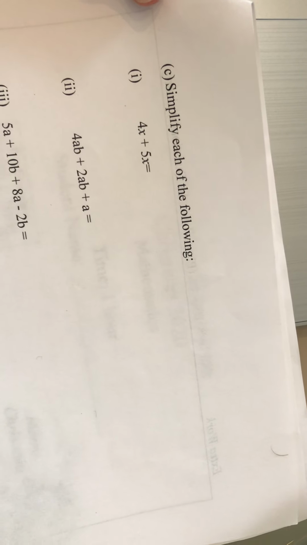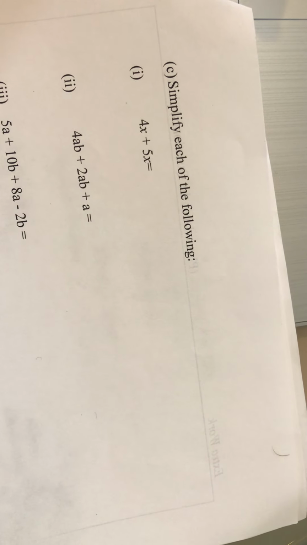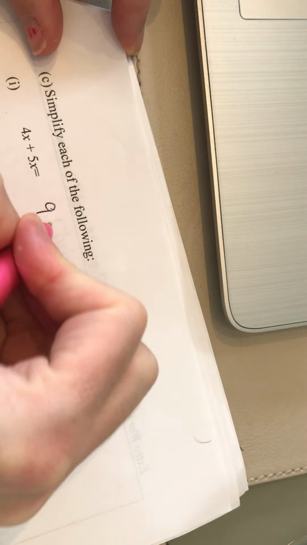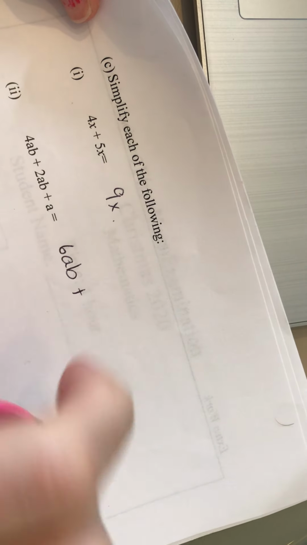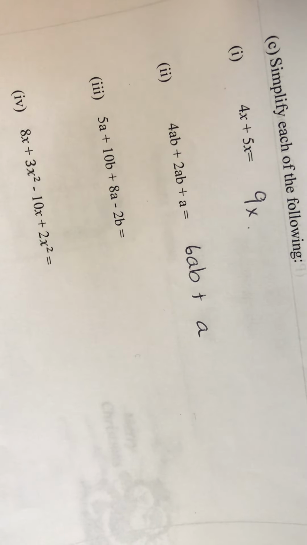Want to simplify each of the following. So if we're adding, we can only add things that are the same. So 4x and a 5x, you've got 9x's. Here we have 4 of these and 2 of these, so we've got 6 of them. Plus another a, there's nothing I can do about that. Remember, when I'm adding in algebra, they have to be the same in order for me to add them.